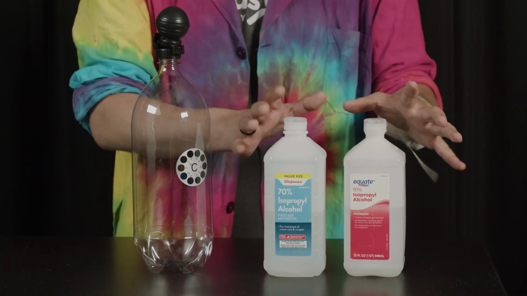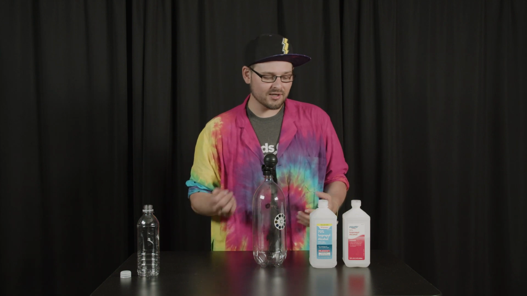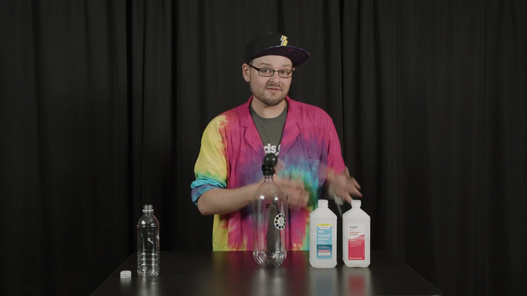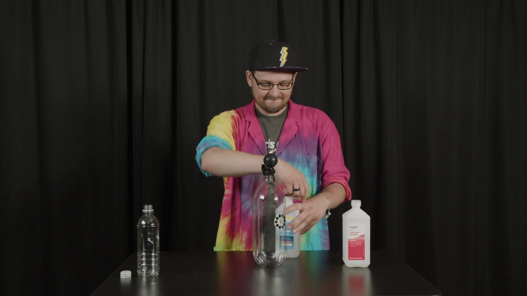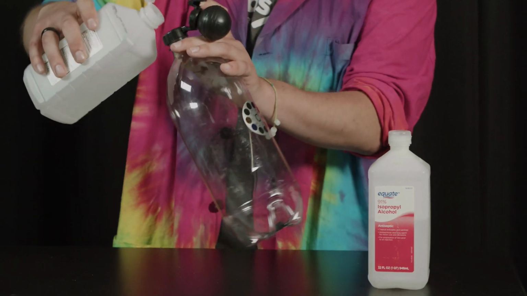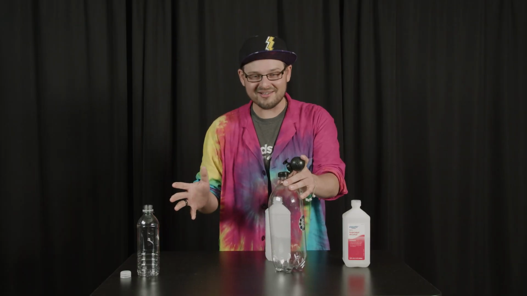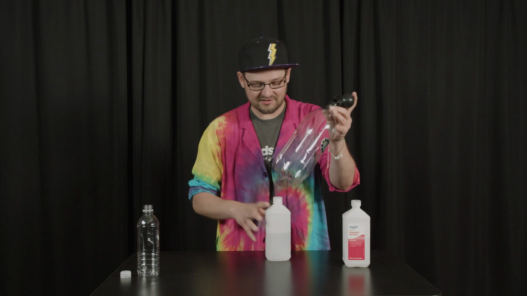Because there are different water concentrations, they might make different forms of clouds or different densities of clouds in your experiment. Try this out at home and maybe turn it into a science experiment to see what the difference is between these two types of isopropyl alcohol. I'm gonna go with the 70% today. To your bottle, you're gonna add just a few drops, maybe a little squirt. Perfect. You will need very, very little of this isopropyl alcohol, just a few drops in the bottom.